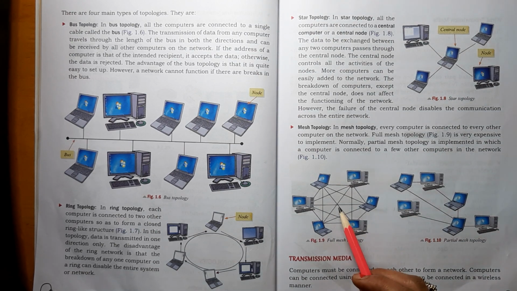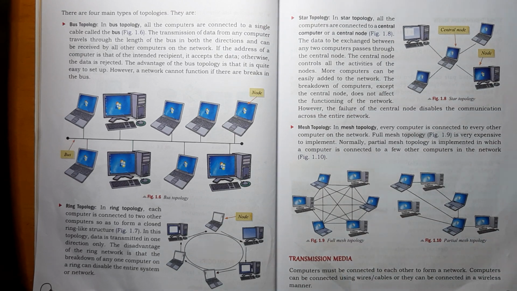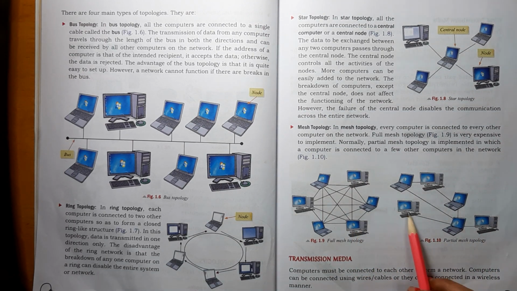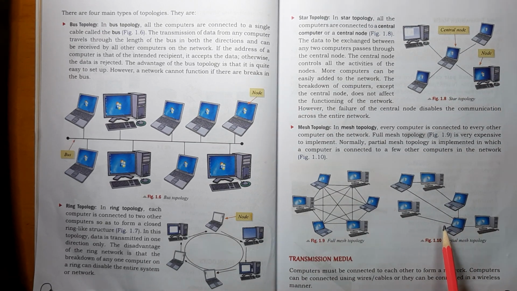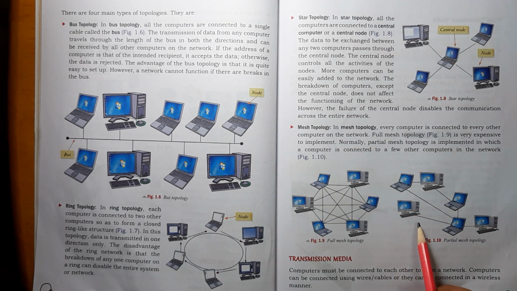Here, every computer is connected to every other computer on the network. Full mesh topology is very expensive to implement because lots of cables are required. But normally, partial mesh topology is implemented, in which a computer is connected to a few other computers in the network.